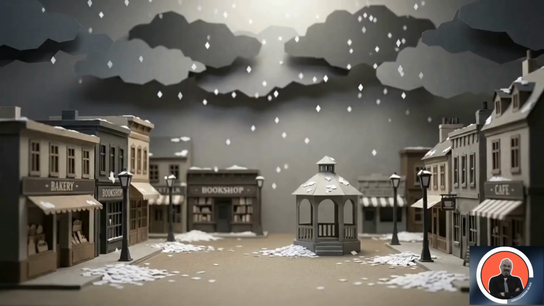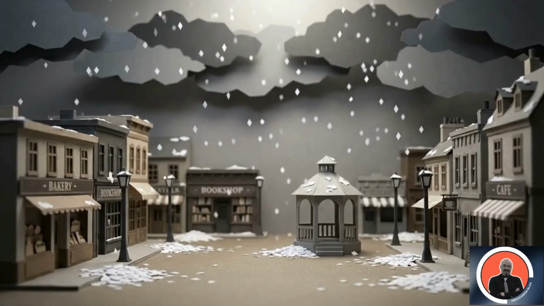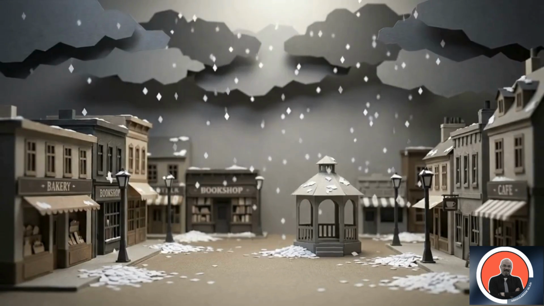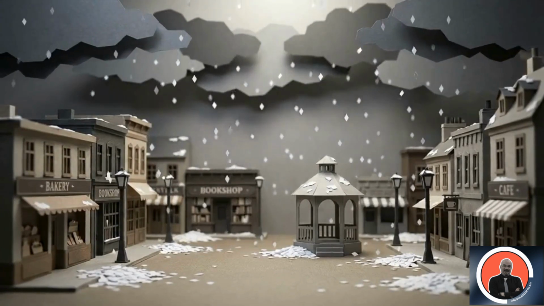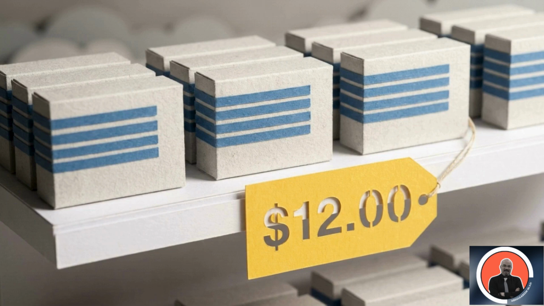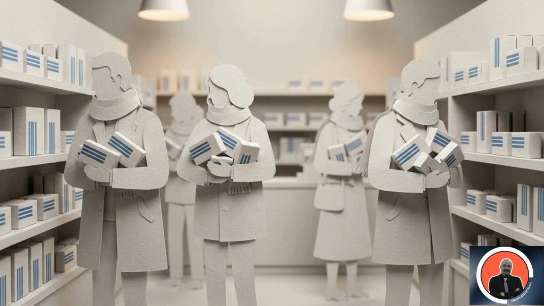But then, the real world steps in. Winter clouds roll over the town, the temperature plummets, and a heavy flu season begins. Back at the pharmacy, the cold medicine is still sitting at its high $12 price, but despite the high cost, people are suddenly buying way more of it than they did before. This breaks our previous rule.